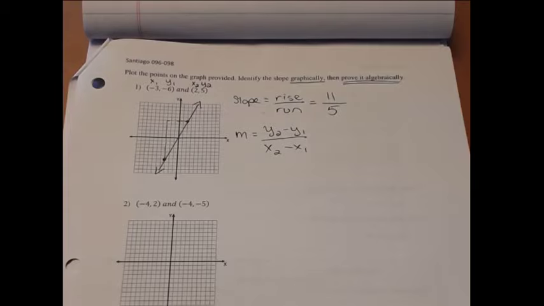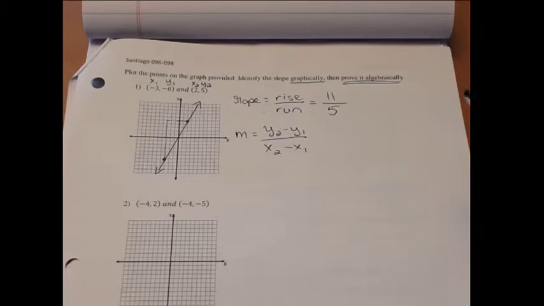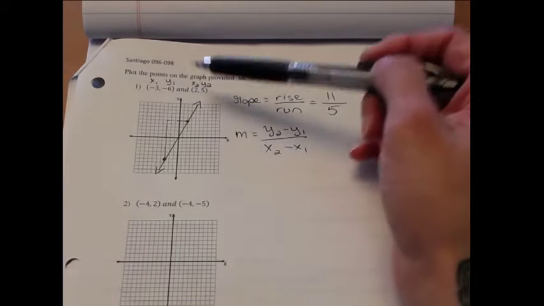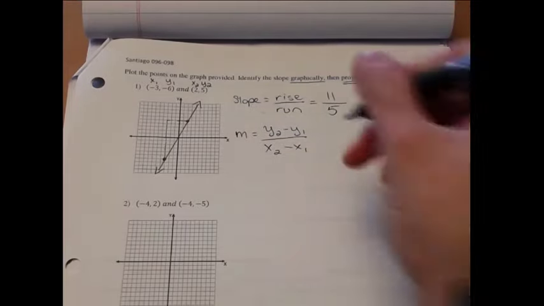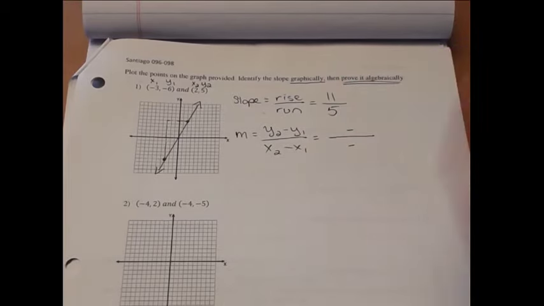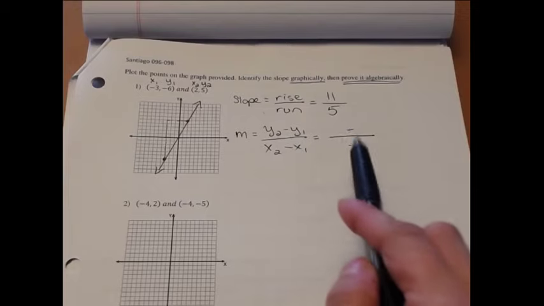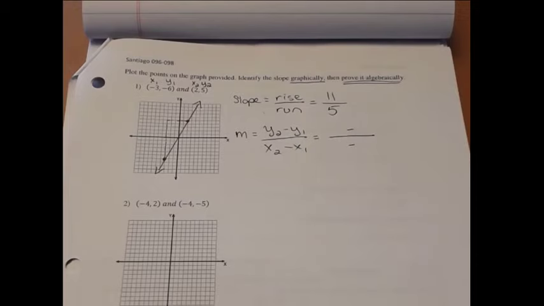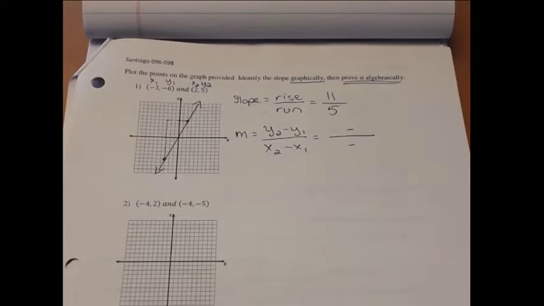What this means is that the value of x1 is -3. The value of y1 is -6. The value of x2 is 2. And the value of y2 is 5. Now let's plug into our formula. Notice how I wrote the fraction bar and I put the minus symbols in here because they need to stay. They need to actually stay in the formula. We're just going to substitute the values.